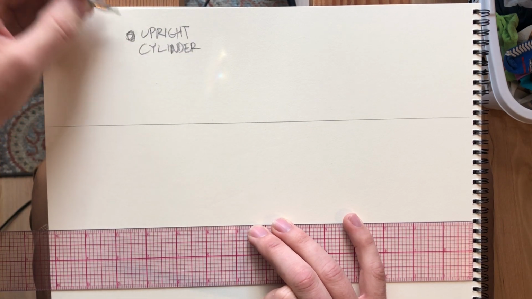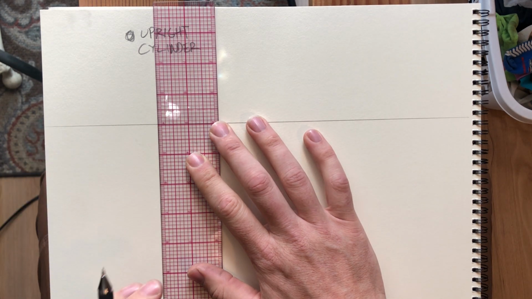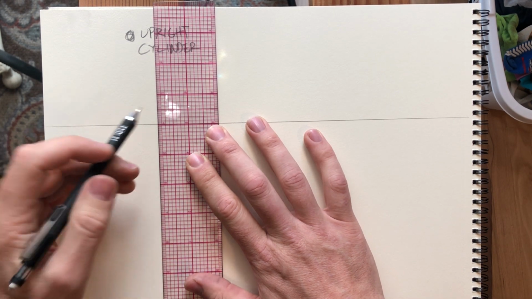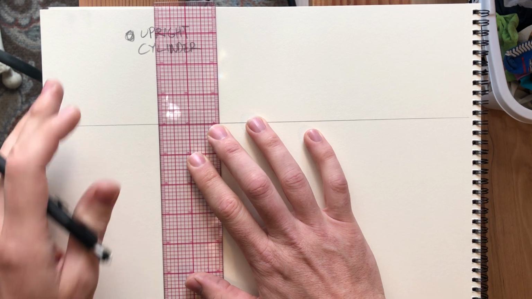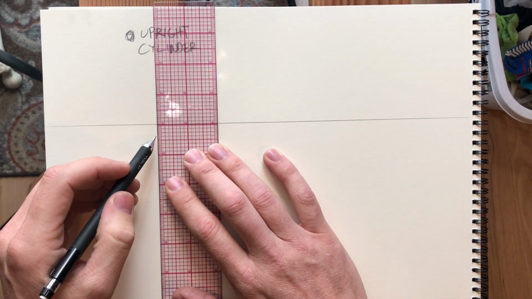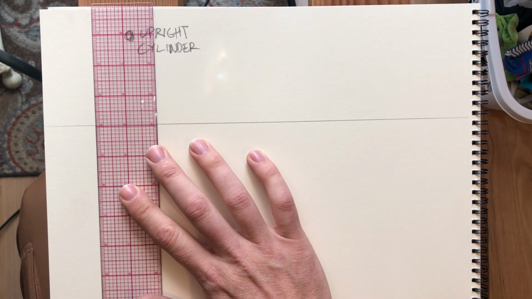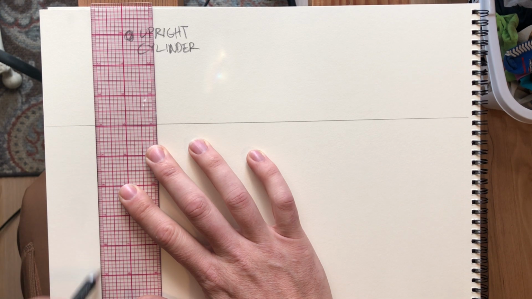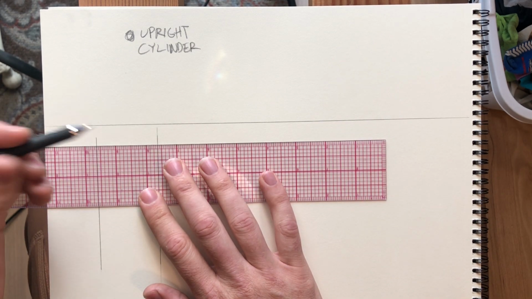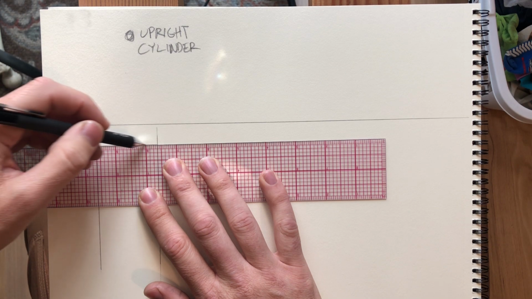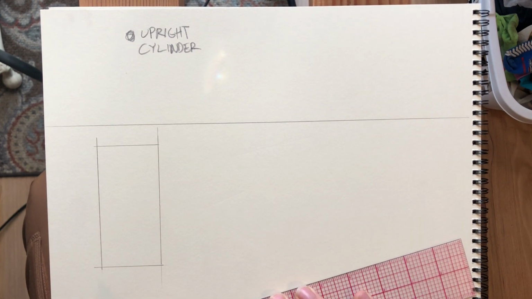Upright cylinder. An upright cylinder has an axis that is perfectly vertical to the ground plane if you're in 1 and 2 point perspective. Right? That changes when you get to 3 point perspective and curved perspectives. But for an upright cylinder sitting on the ground, for our purposes here, it's going to have an axis that's vertical. So I'm going to define the width. That's how wide I want my cylinder to be. I'm going to define the height. That's how tall I want my cylinder to be.